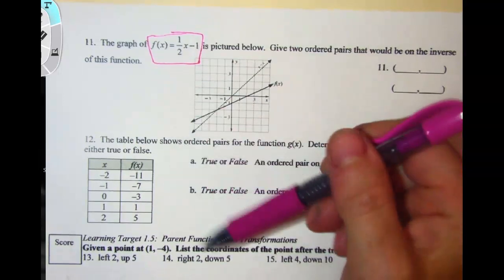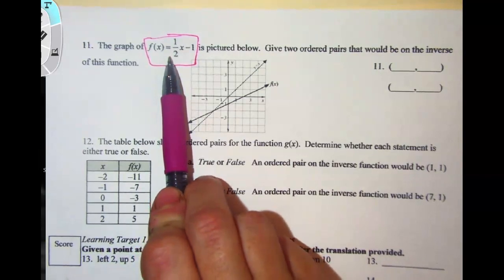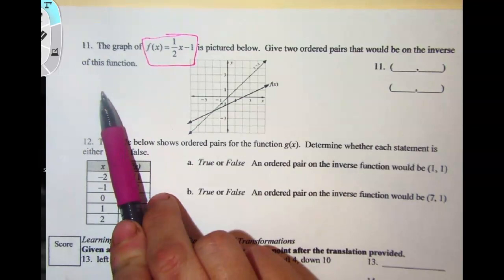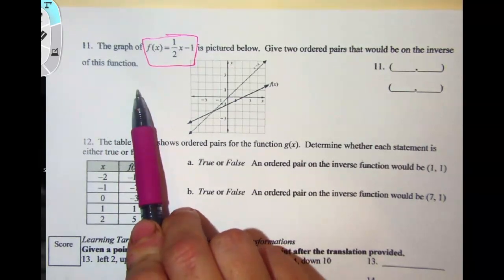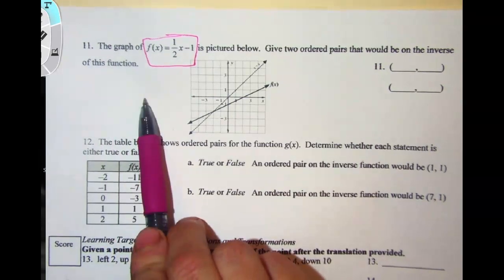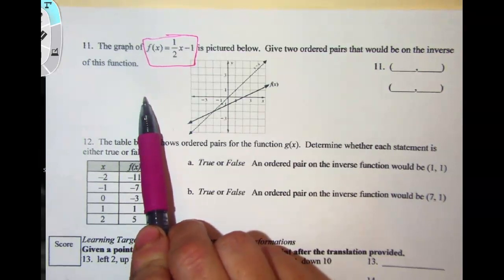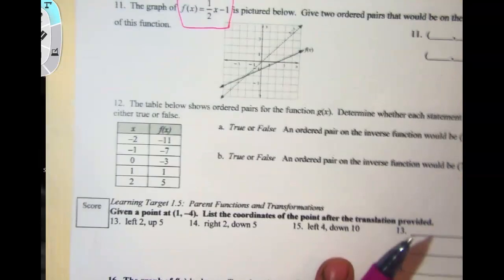Another way could be, well, first of all, to find the inverse of this function, again, you're just rearranging it. You're finding the inverse function. But then you can actually use your y equals key to put in the inverse function and then hit second and table, and it will come up with ordered pairs. So you could do it either way.